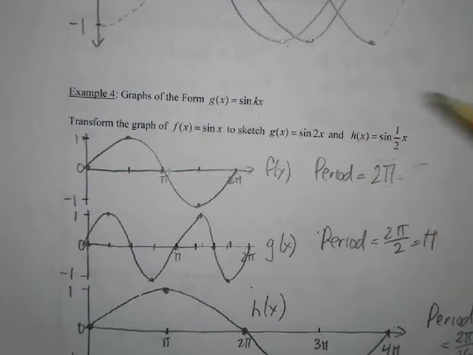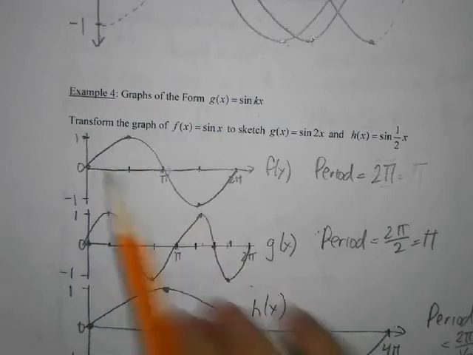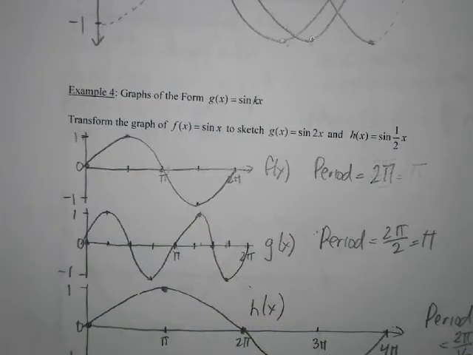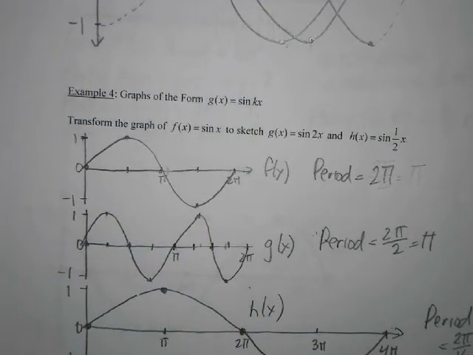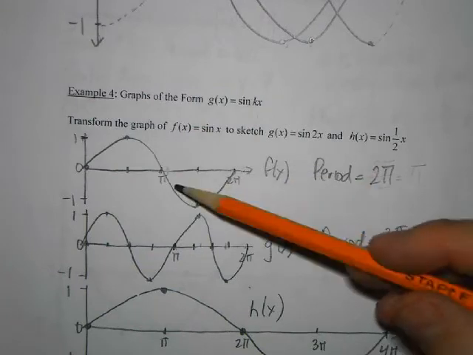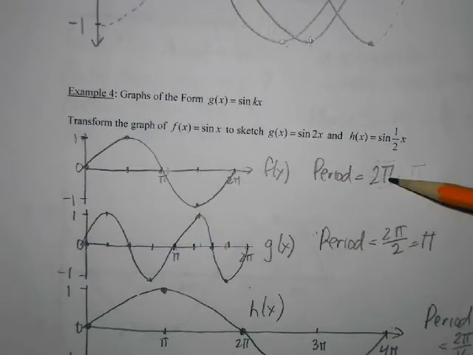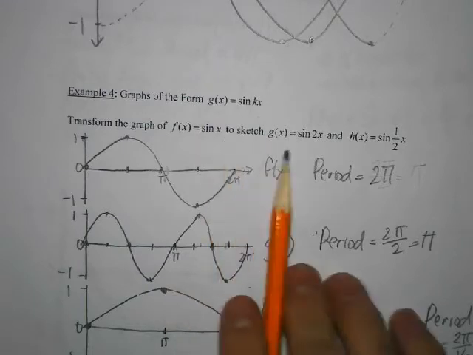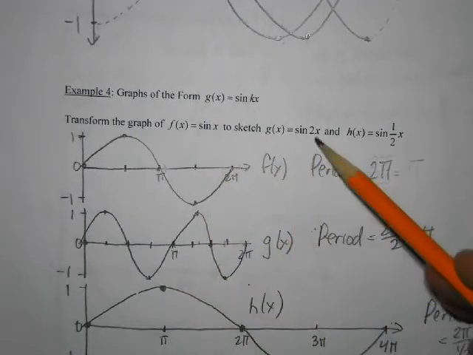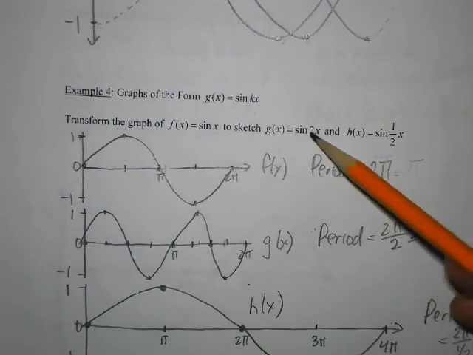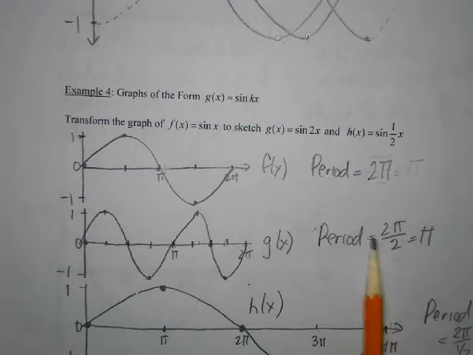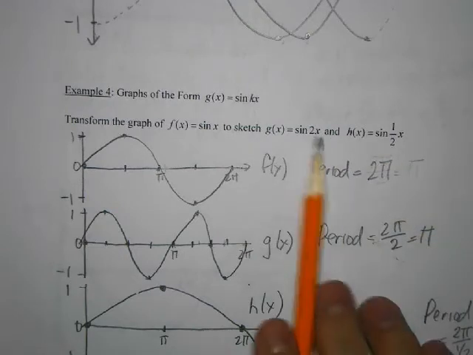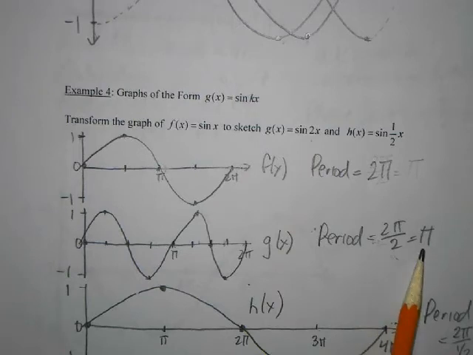So originally I draw my graph of sine x. This time I had to draw 3 separate ones, because I didn't want to overlap too much. So there's the original graph. We know sine x has a period of 2 pi. Now, the next graph, g of x, the k value was 2. This is important: if you want to get the period, which we do, the period is always 2 pi divided by k, which is 2. So the period becomes pi.